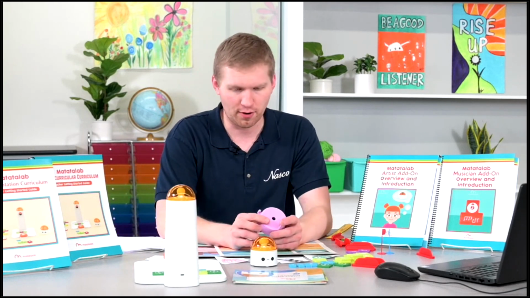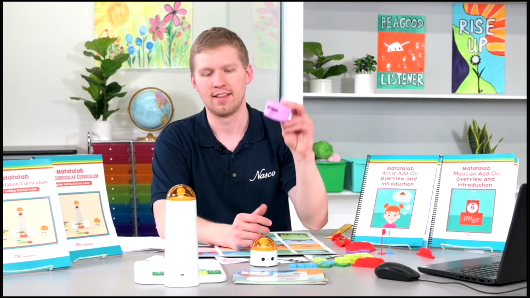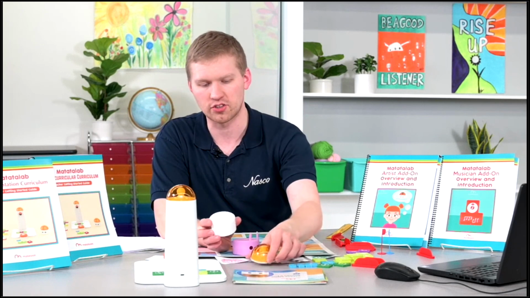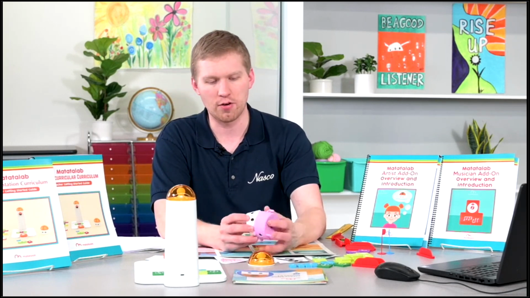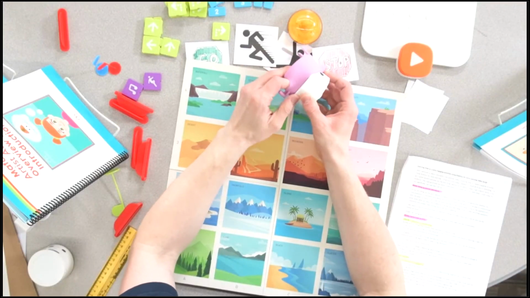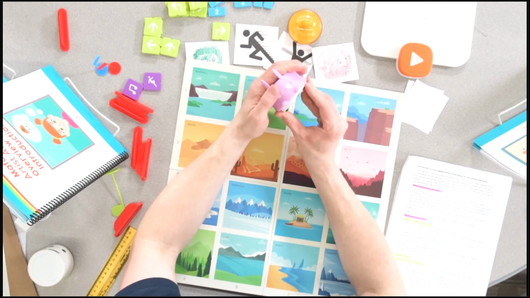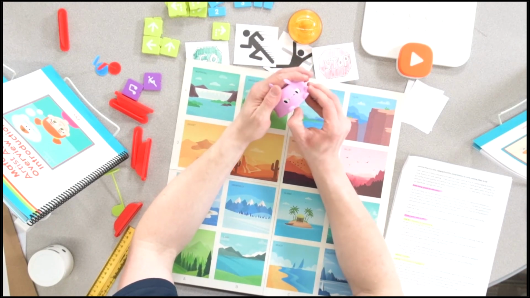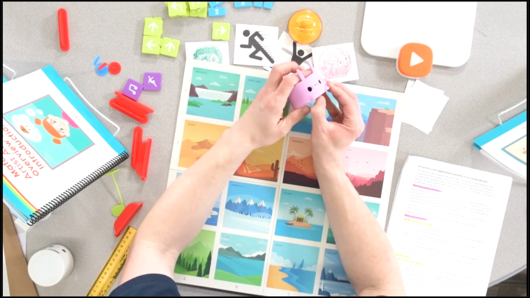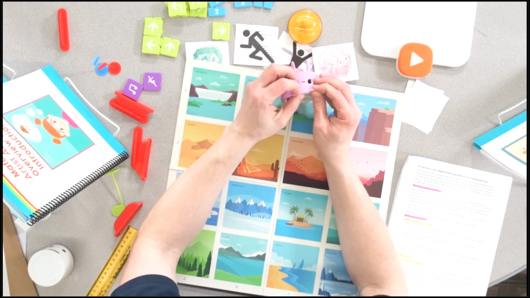I do have some fun little interactive pieces here that Matatalab has. So if you want to show some different personalities, you can certainly do this. This is just a little add-on, if you want to make them cute. Some people like emojis and things like that.